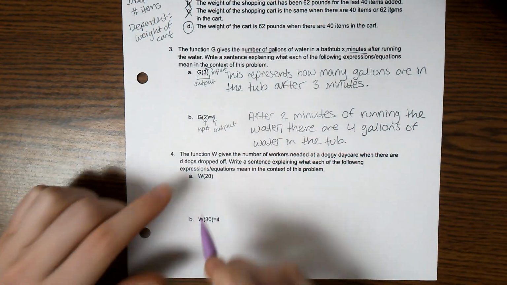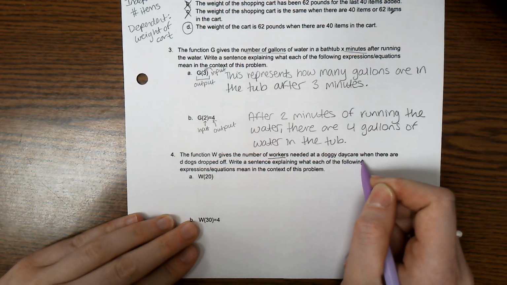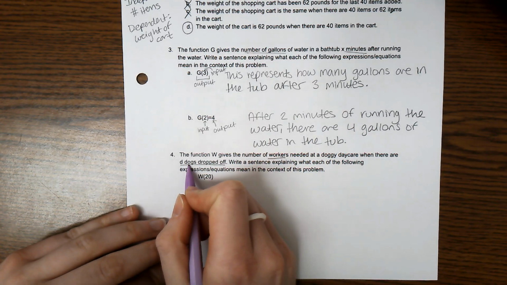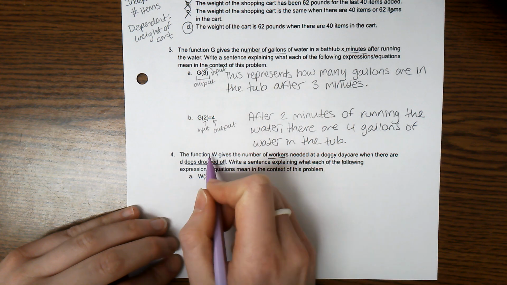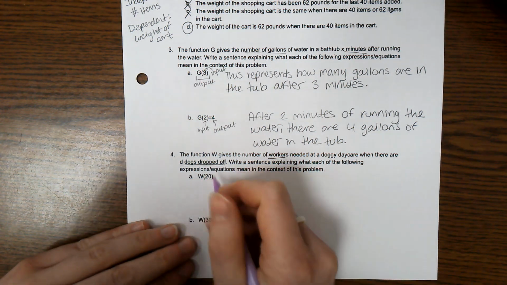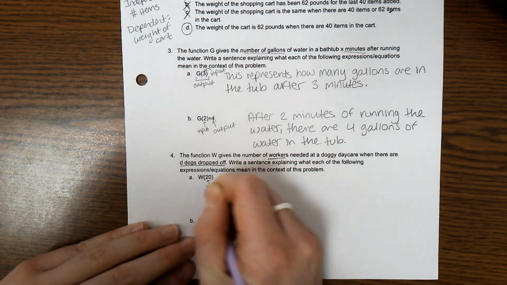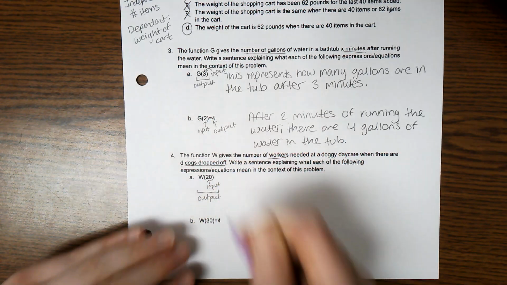Down here, the function W gives the number of workers needed at a doggy daycare when there are dogs dropped off. So here it's sounding like dogs are the input, number of workers is the output. Number of workers depends on how many dogs are dropped off. So again here, 20 is the input. W of 20, the entire thing, is the output. But it does not tell us what it's equal to.